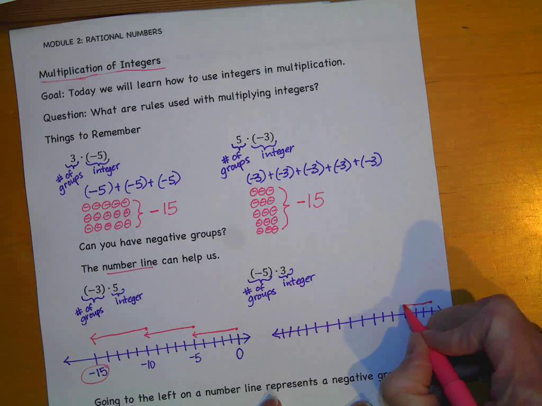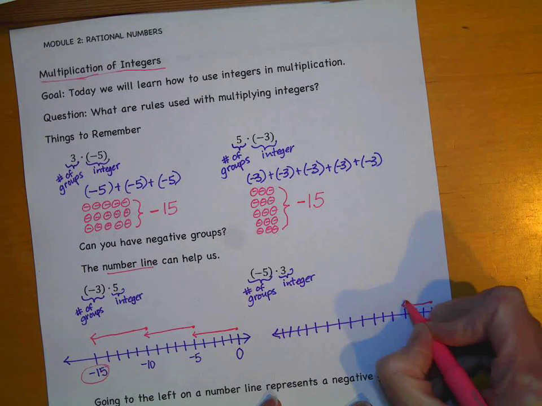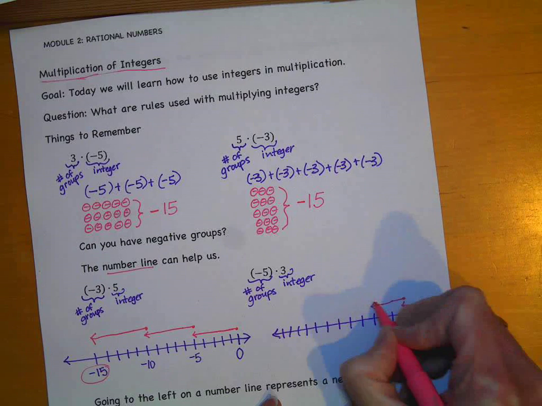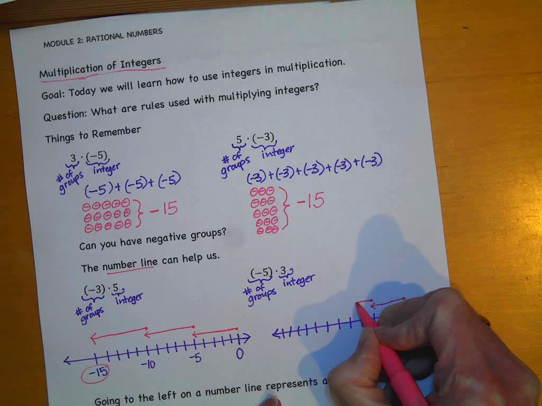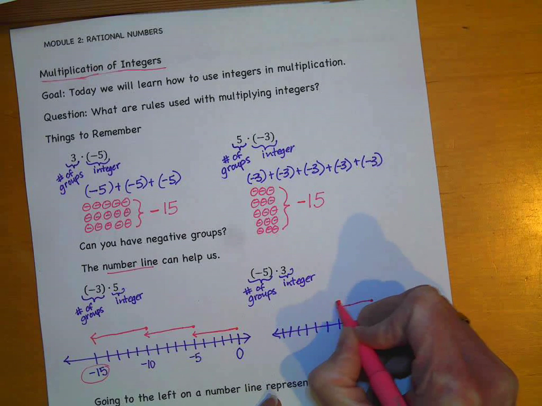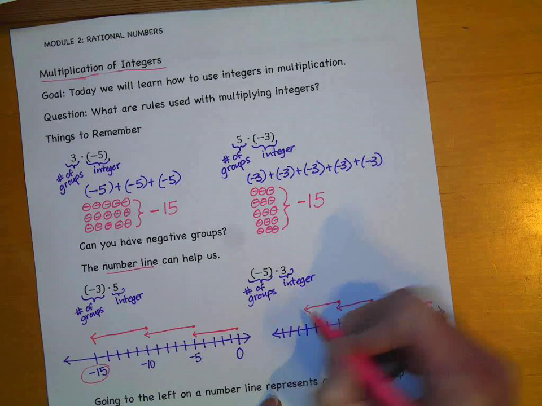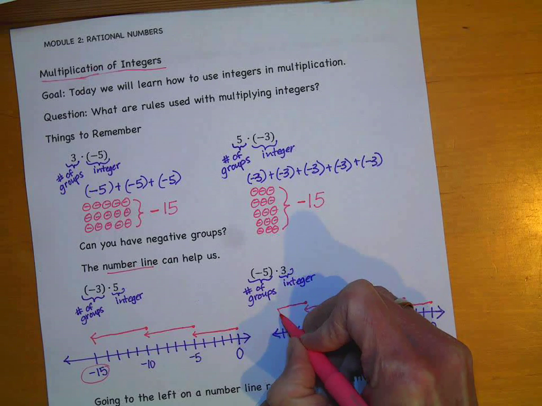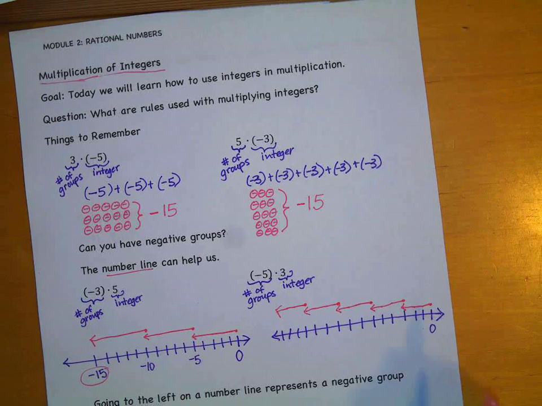So if I start right here and I go 1, 2, 3, start right here and go 1, 2, 3, and so on for each arrow, the last one, start right here and go 1, 2, 3.